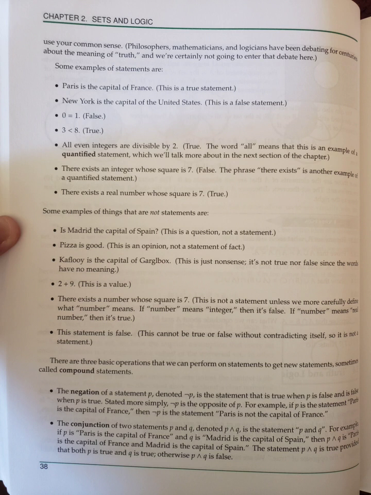So the negation of a statement, where we have a little tilde in front of a statement P, is true when P is false, and is false when P is true. So the negation of P is the opposite of P. They have opposite truth values. For example, if P is the statement Paris is the capital of France, then not P would be the statement Paris is not the capital of France.